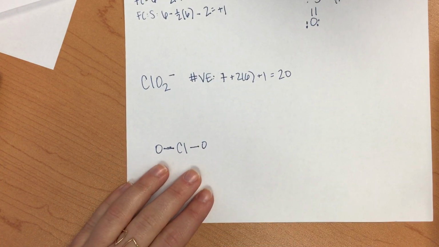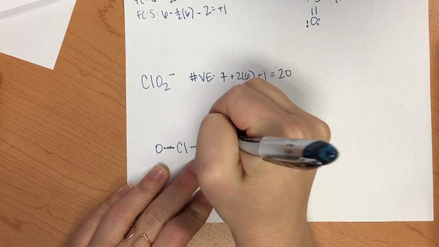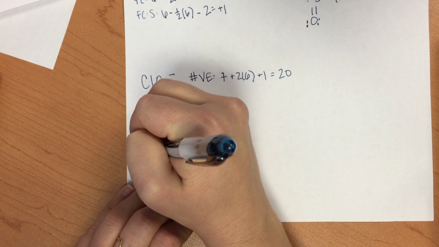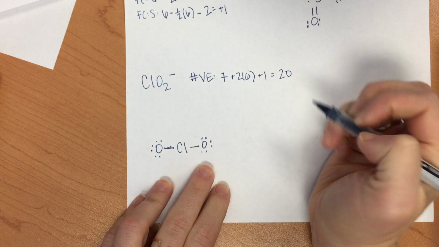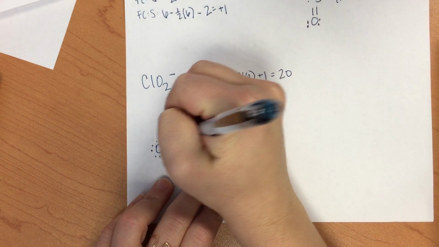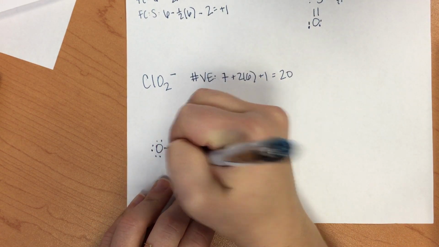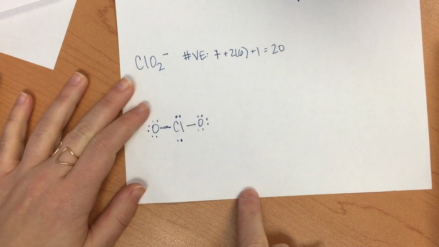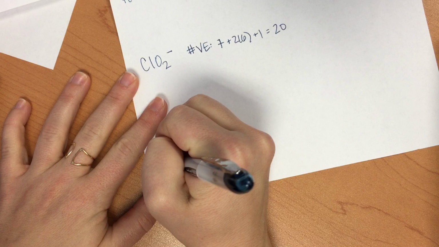So we can follow the Lewis dot rules, which is to put all of our electrons around our exterior atoms. So we've now used 16 of our total 20. So we can put the rest here. So in this molecule, again, our first step is to calculate our formal charges.